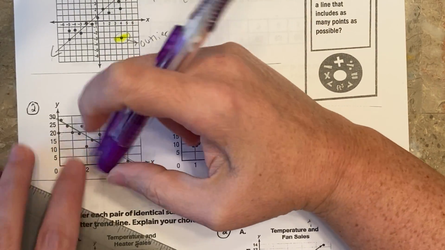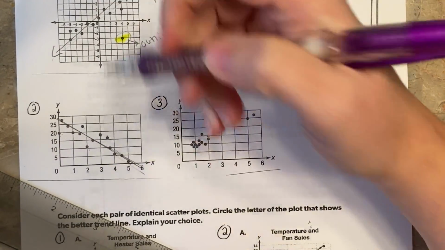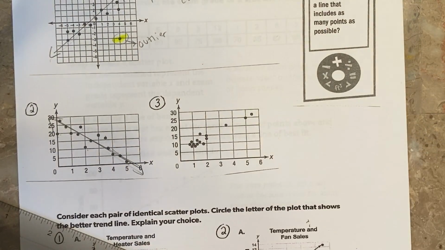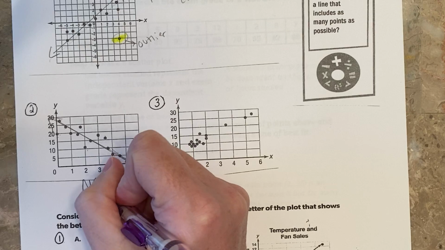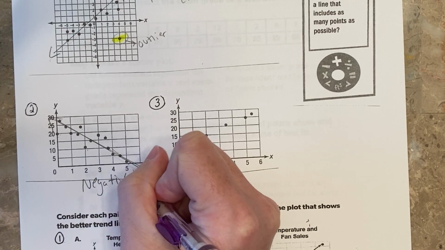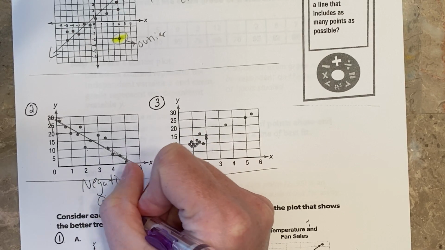So just you try your best. You try to have it somewhere in the middle. You don't want to have like 10 dots on top and only one on the bottom. That's not going to be good. So just try your best. Again, line of best fits. This is going to be a negative association.